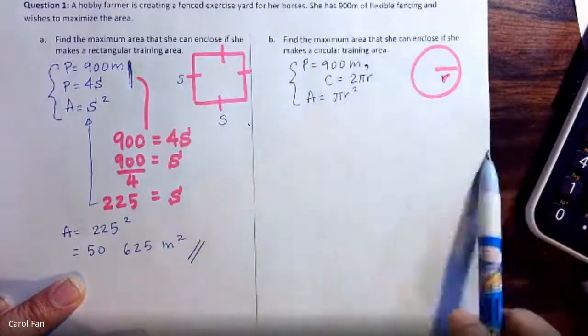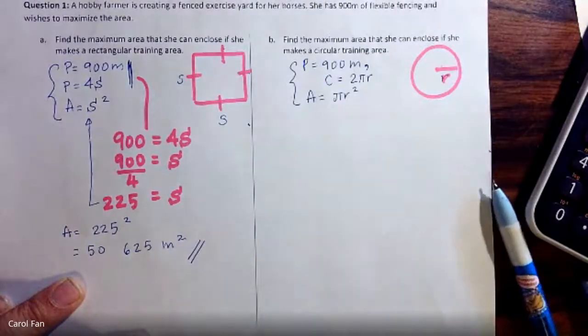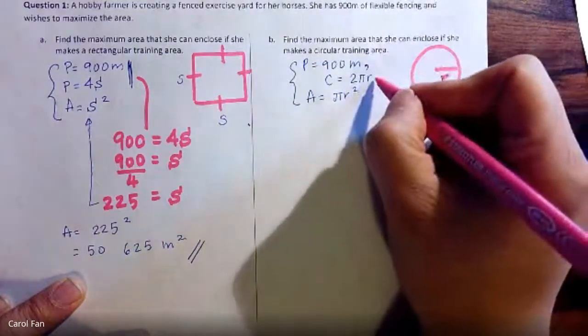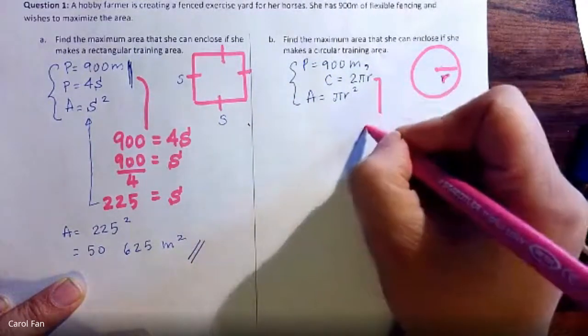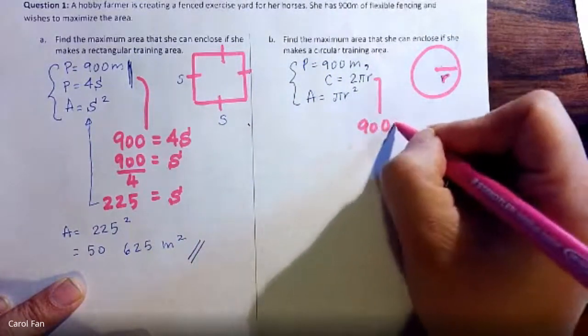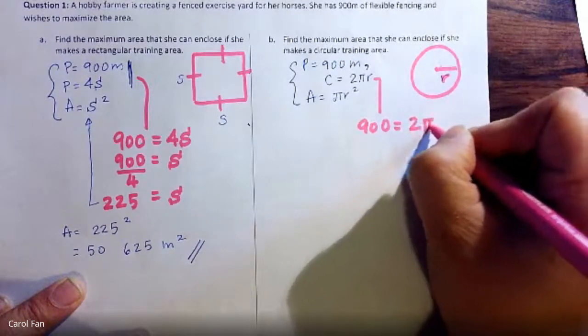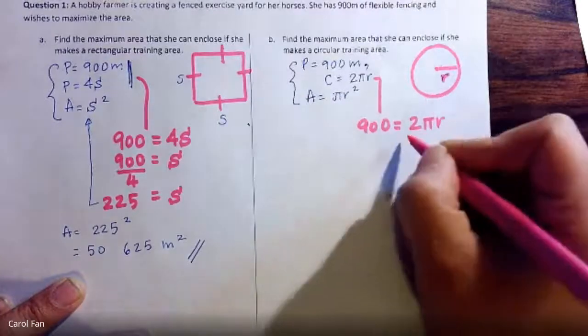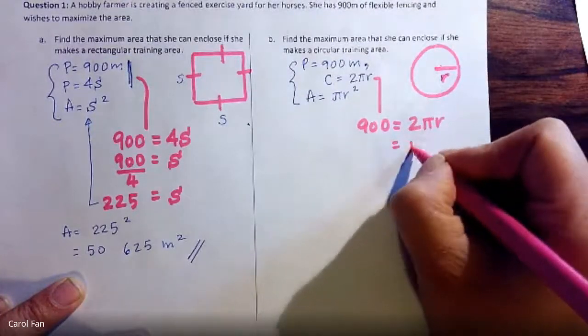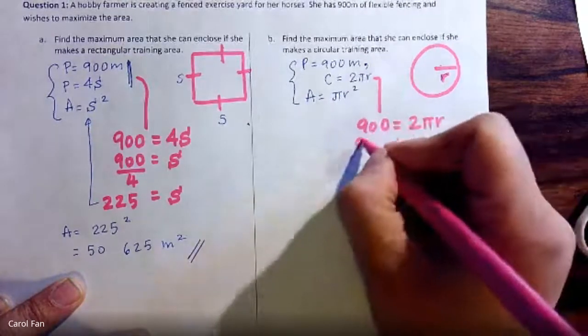So our first step, we are going to take our perimeter equation and substitute the values we have in. So I have 900 is equal to 2 pi r. Let's rearrange it so that I have my radius.